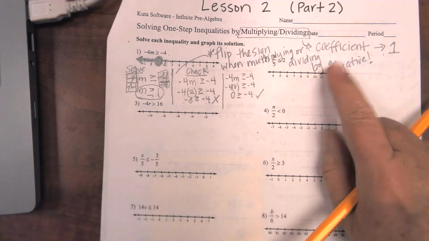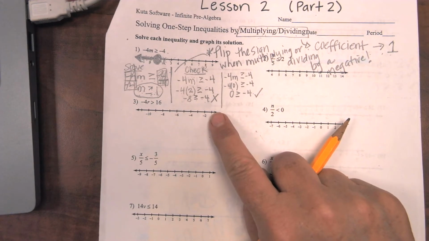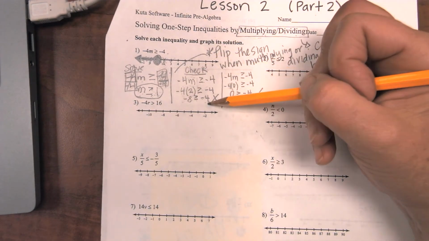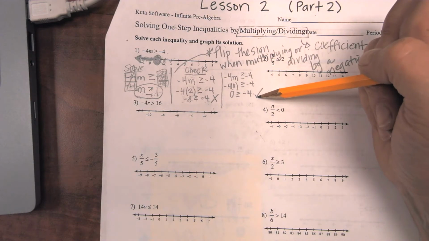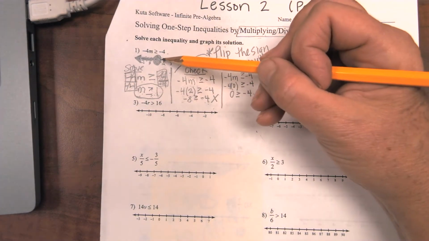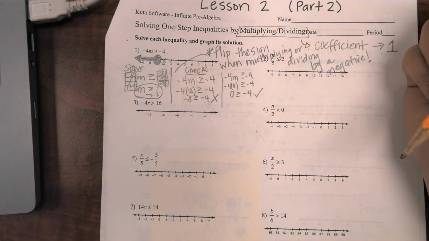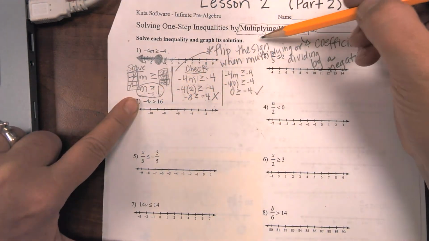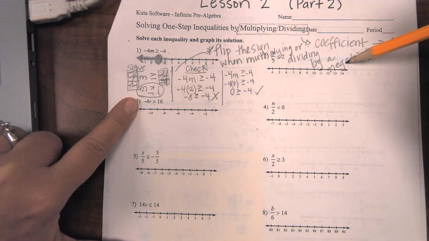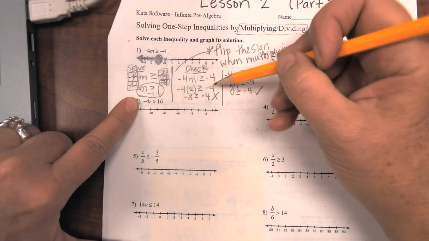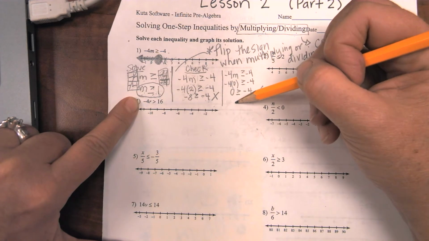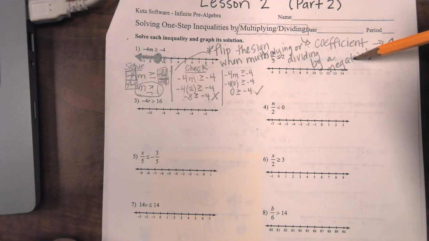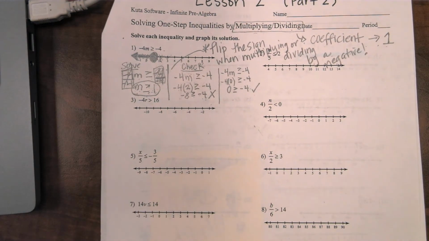Okay, so there are 2 ways to make sure that you graph multiplying and dividing inequalities correctly. The first way is to check. And if you want to check all of them, you're welcome to do that. And you'll notice that you actually have to shade in the opposite direction. The second way you can do this is just flip the sign when multiplying or dividing by a negative. I don't care which method you use. Either check your answers and color in the right way, or flip the sign when multiplying or dividing by a negative. I will show you another one like that.